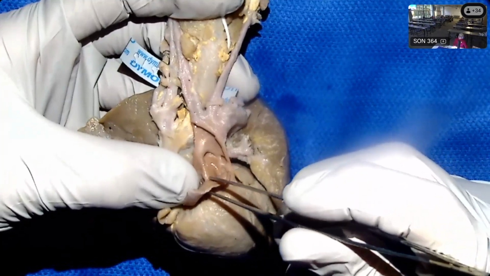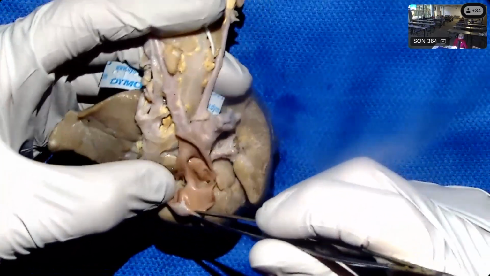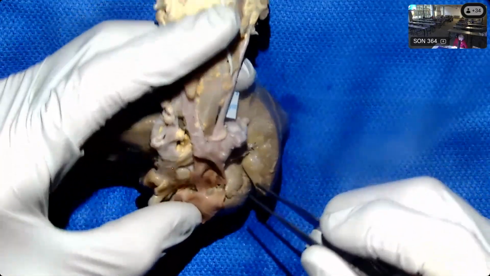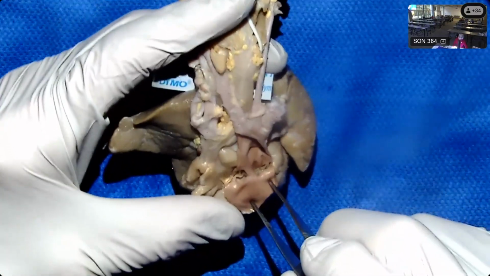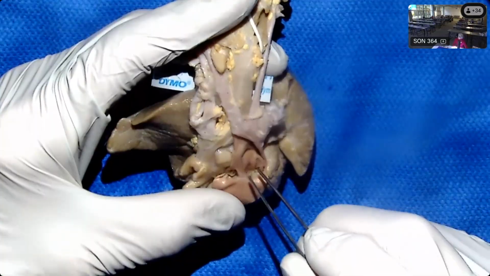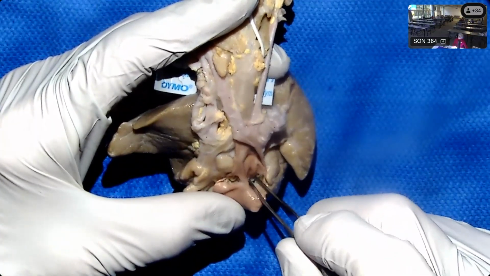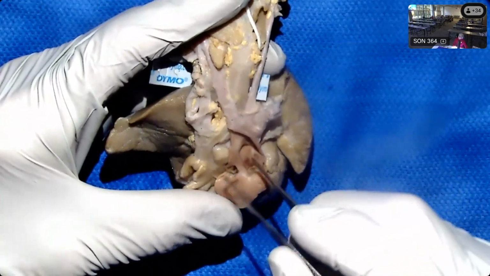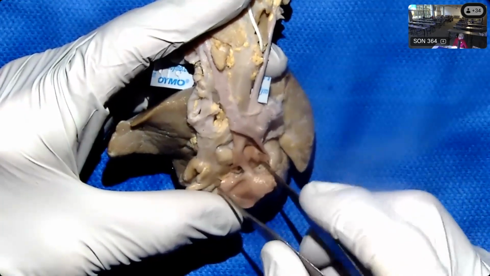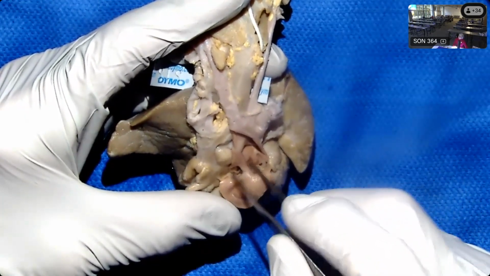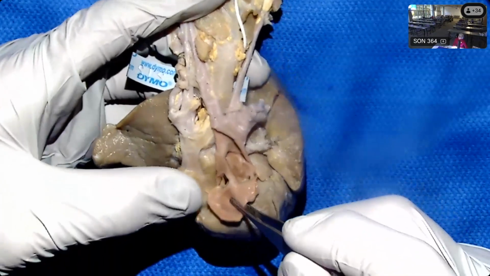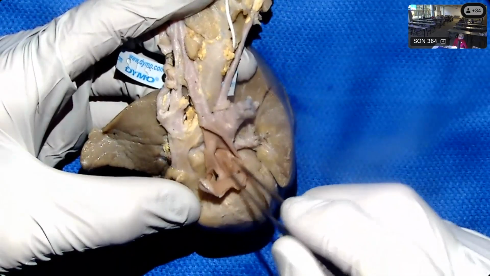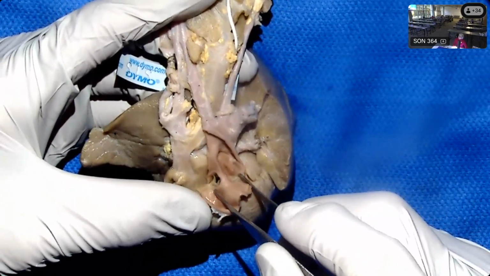But when we look at the valvar structures or the roots within this heart, we can see that there is a separate pulmonary valve and a separate aortic valve. And this is separated by a segment of arterial wall, so that this is not a common arterial trunk, because we have separate arterial valves and separate arterial roots.